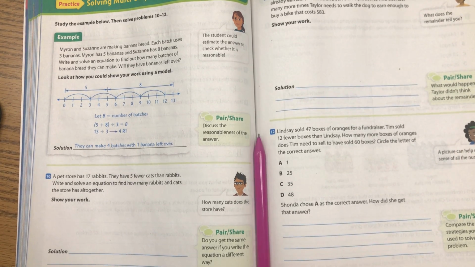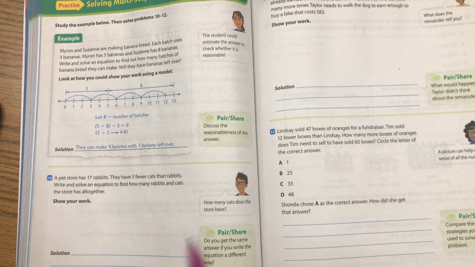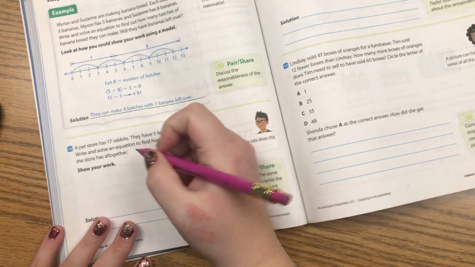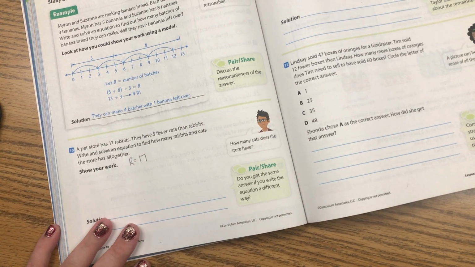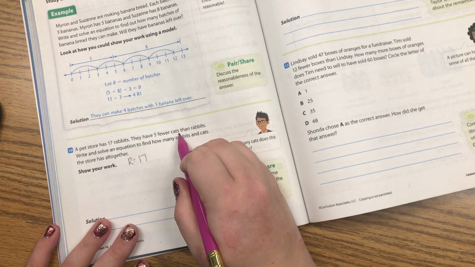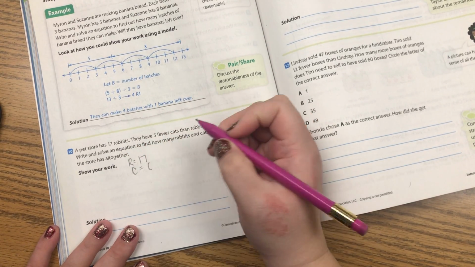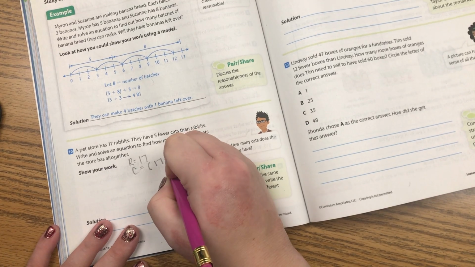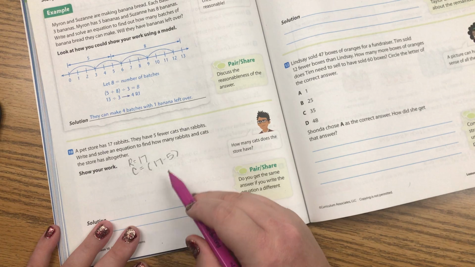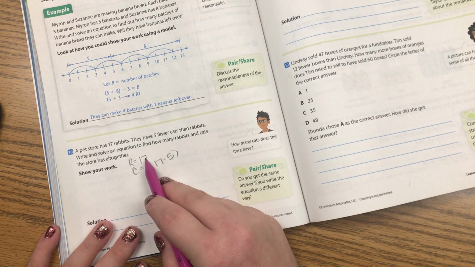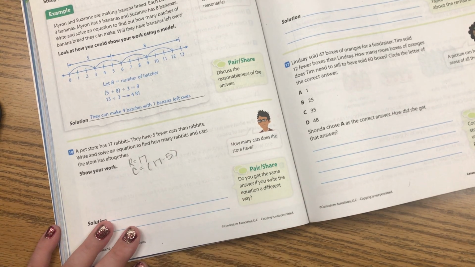All right. So a pet store has 17 rabbits. I'm going to make some notes here. So I'm going to say rabbits equals 17. And they have 5 fewer cats than rabbits. So how many cats do they have? They have 17 minus 5. 5 fewer is 5 less. I subtract 5. So they have 17 rabbits and 17 minus 5 cats.